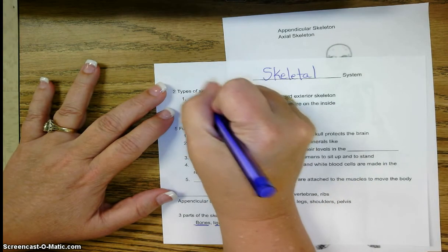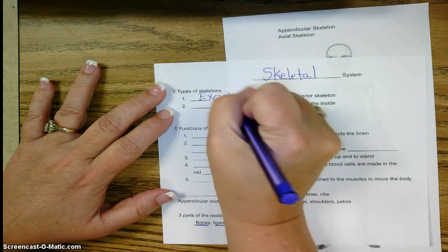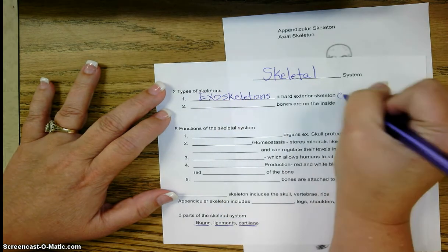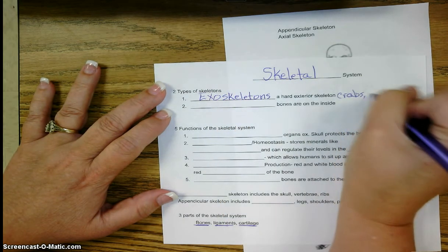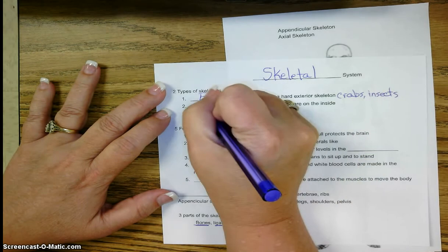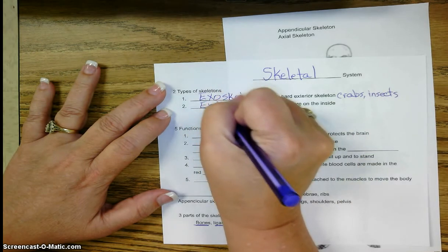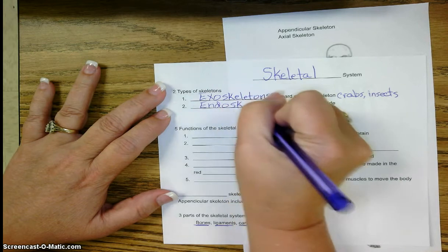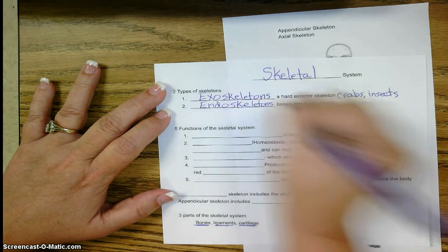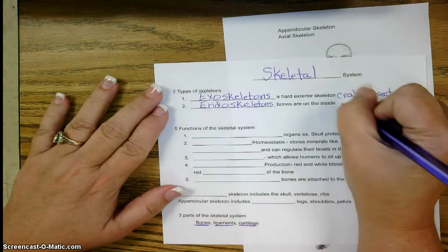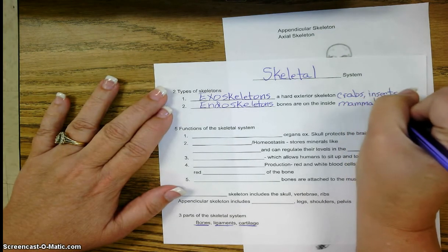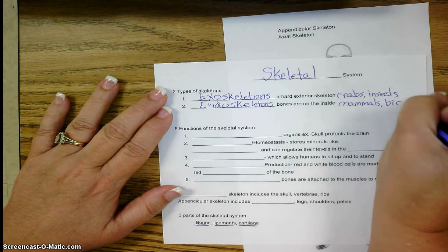There are exoskeletons, which are on the outside, like crabs and insects, and then there are endoskeletons, which is what we have. So do birds and some other organisms, with their bones or their structure on the inside. Mammals, birds, those are two examples.